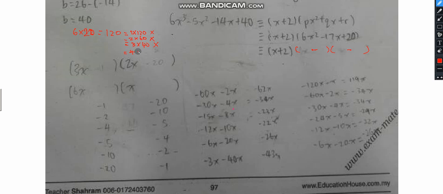Then you have 4 times 30: the sum of it is 34, which is also incorrect. Now let's come to 5. 5 times 24: the sum of it gives you 29, which is also incorrect.